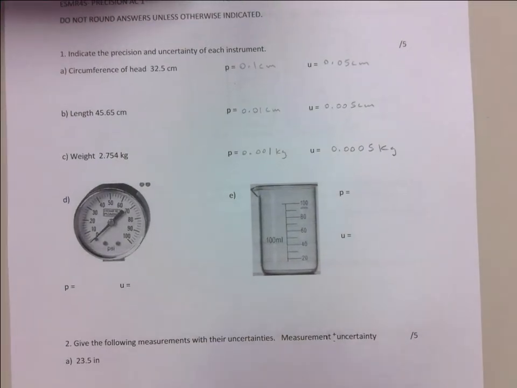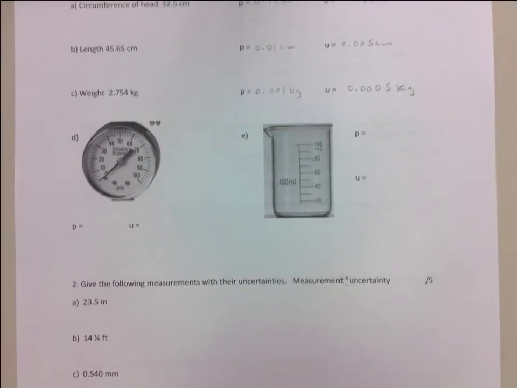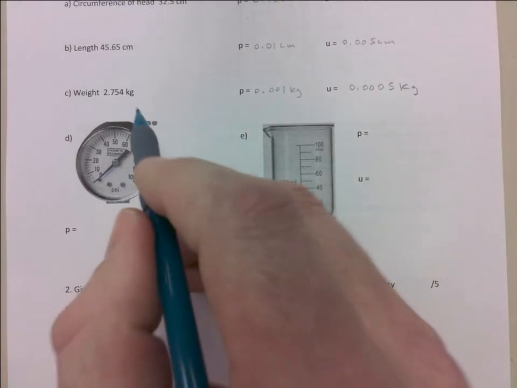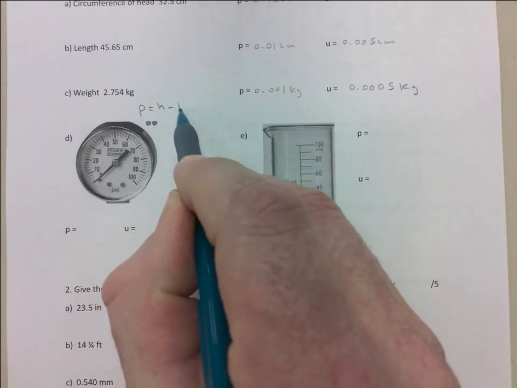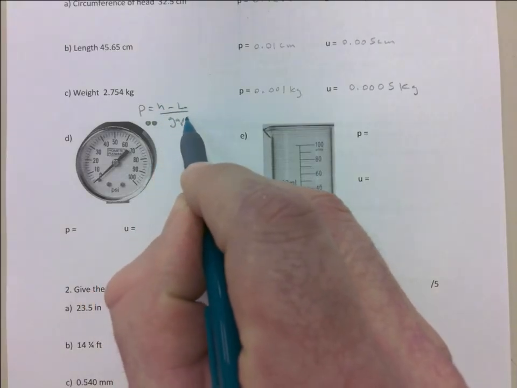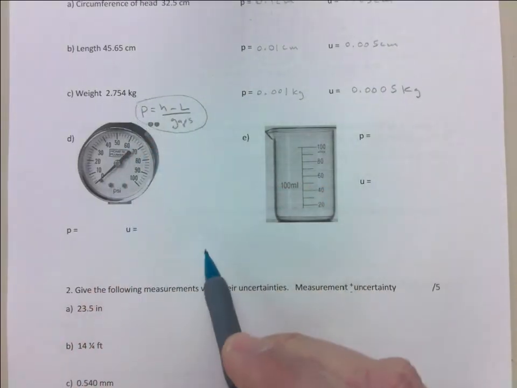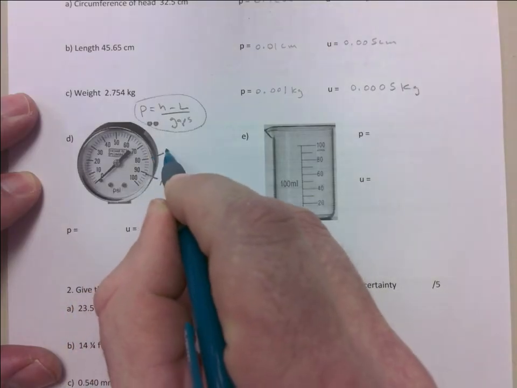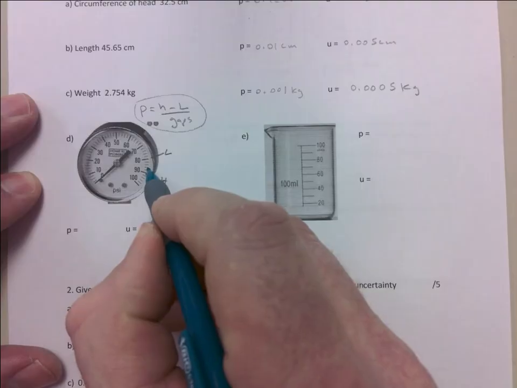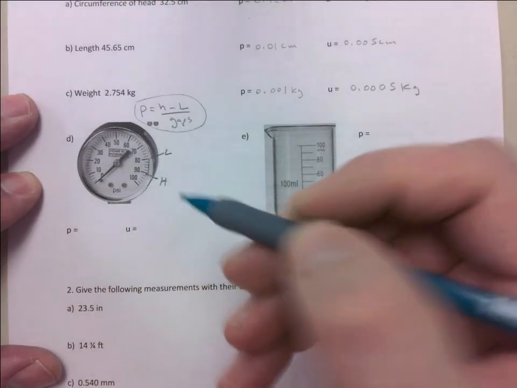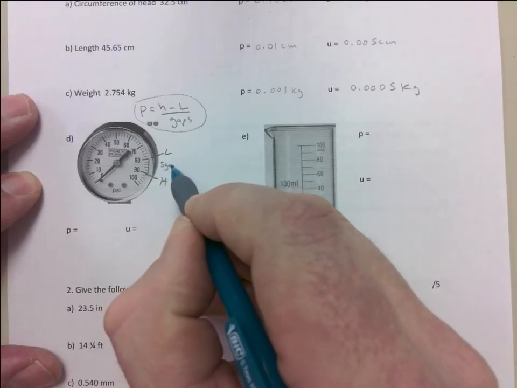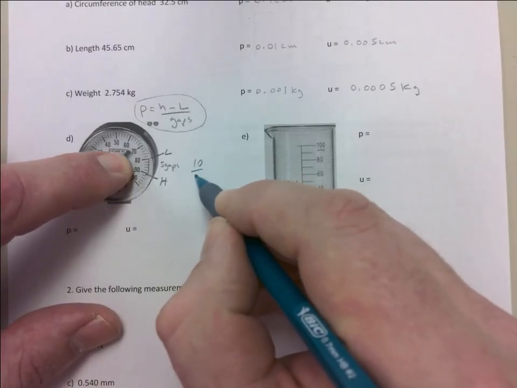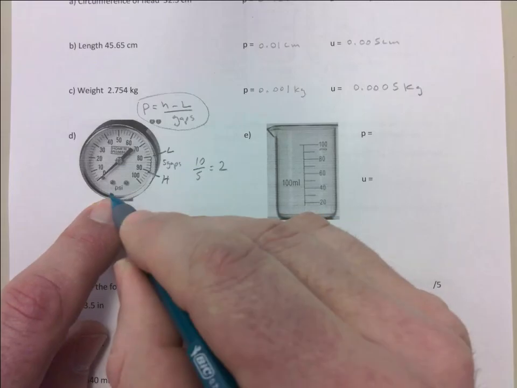Then we've got diagrams. When you have a diagram, you either guess or kind of estimate, or you use this formula, right? High minus low divided by gaps. That's the one I would use for a diagram if you're not sure. So this is my high, let's say. This is my low. And I count 1, 2, 3, 4, 5 gaps, right? 5 gaps in between. So we're going to go 90 minus 80. That's 10 divided by 5. That's 2 psi.